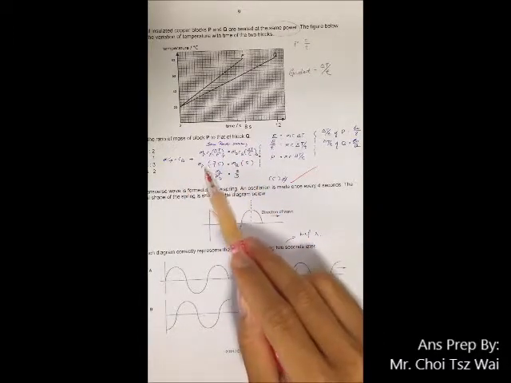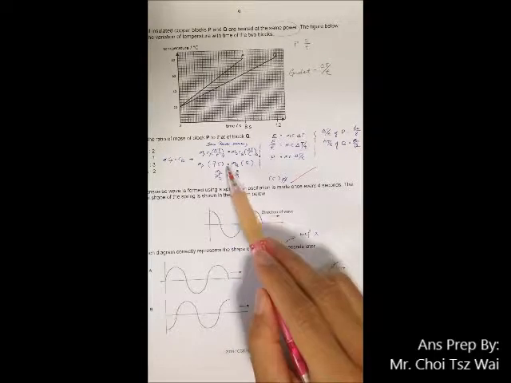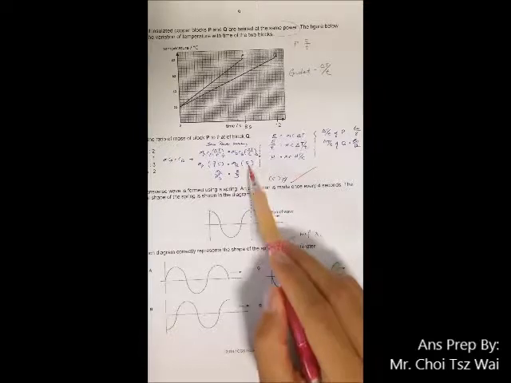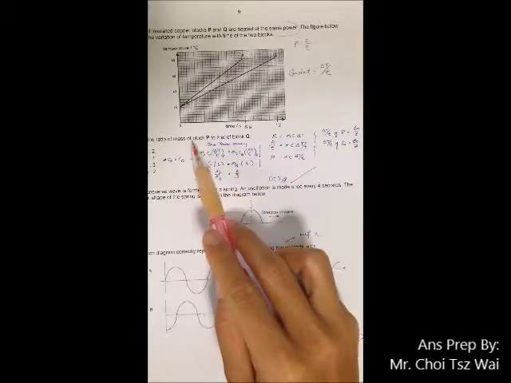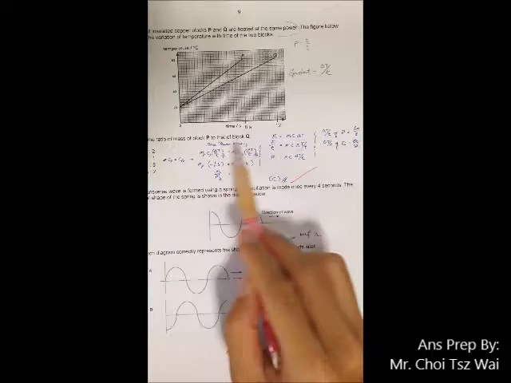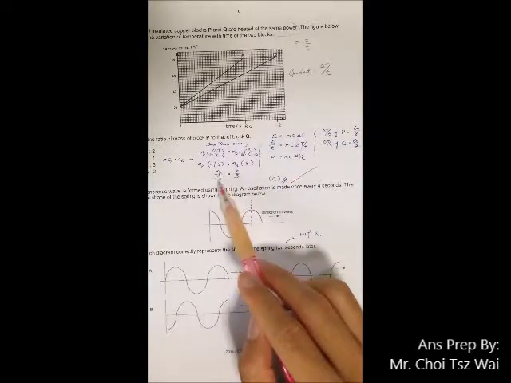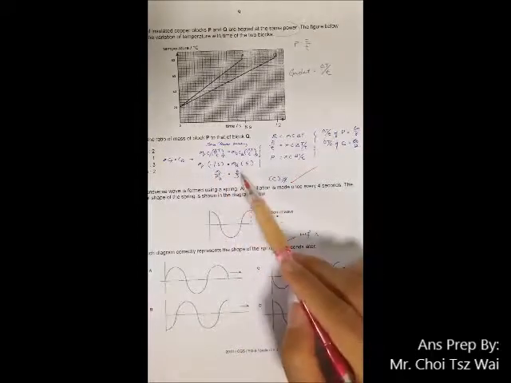So I'm left with Mp times the gradient of P, which is 7.5, equals the mass of Q times the gradient of Q. Okay, and the question actually asks you for the ratio of the mass of P to that of Q. So I have to find out the value of Mp over Mq. So just by doing some manipulation, I will get the number 2 over 3.